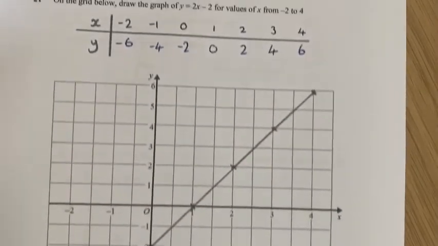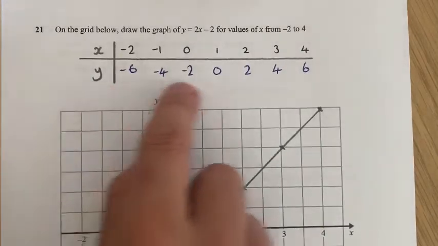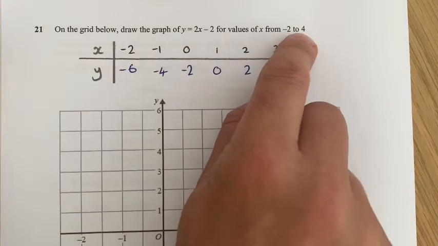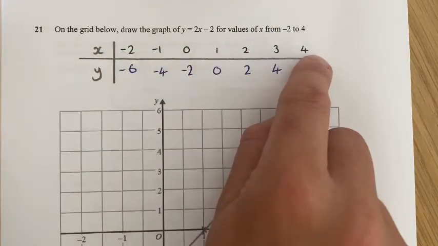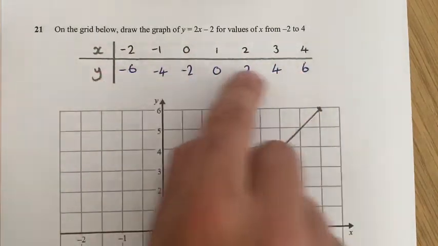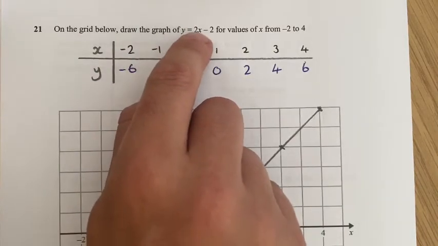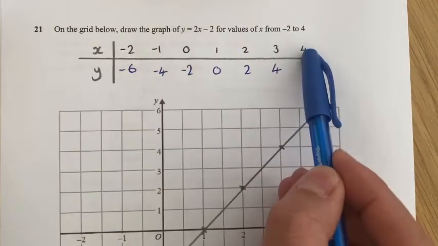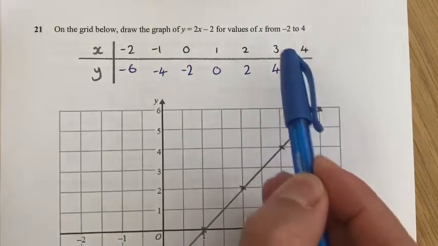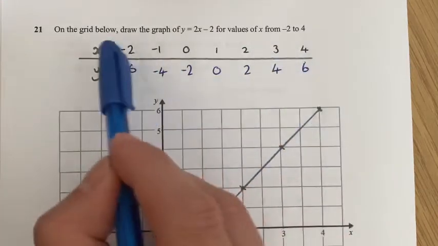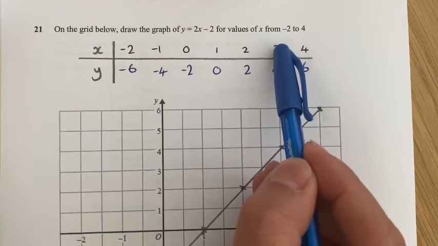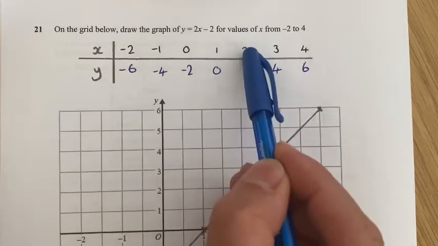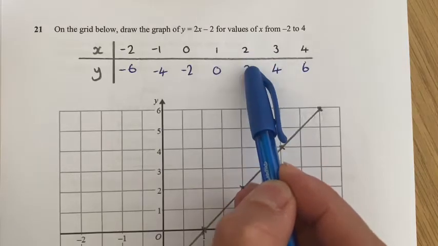Question 21, straight line graph. So you can draw a table. It says from minus 2 to 4, so I've put from minus 2 to 4 in my table. And then I just need to work out those y values. So y is equal to 2 times whatever x is, take away 2. Always easier to start on the positive numbers. So 2 times 4, take away 2, is 6. When x is 3, 2 times 3, take away 2, is 4. When x is 2, 2 times 2, take away 2, is 2.